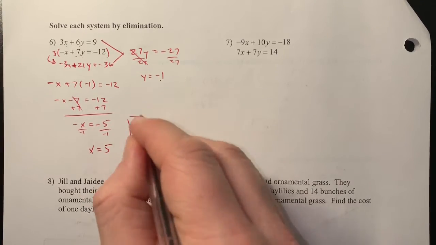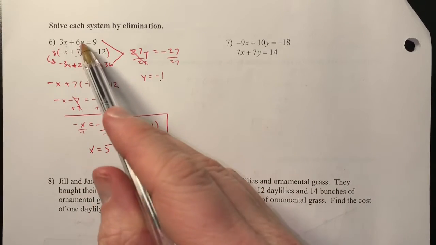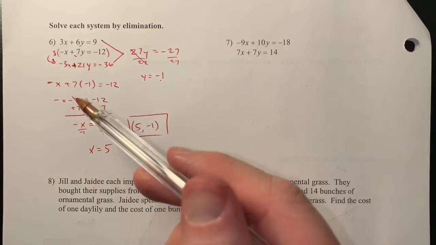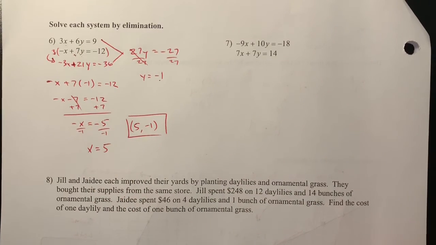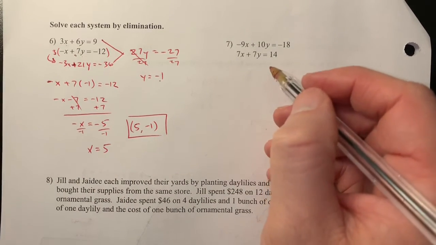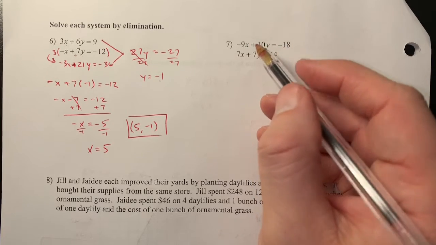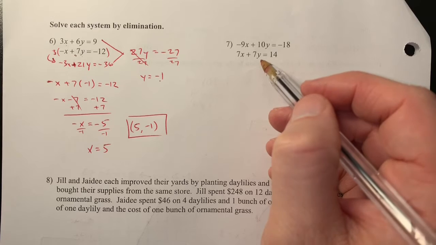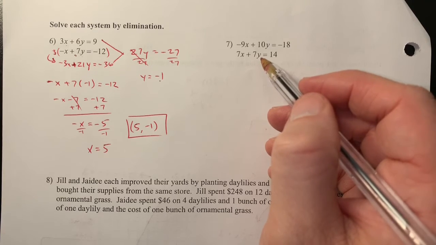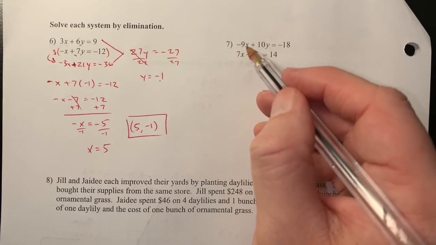Once again, good idea to plug 5 and negative 1 in for x and y in each of the two original equations. Okay, in our next set of equations, it looks like it's not going to be quite as simple to eliminate anything. I'll eliminate the x's.